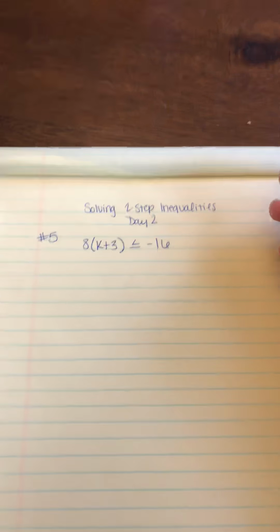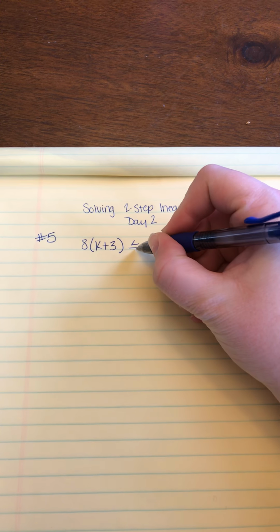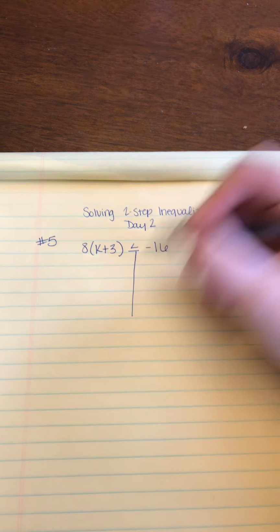I do want to walk you through an example of solving two-step inequalities, one that has been a question that's come up several times. So we're going to look at number 5. We solve this exactly like we do with equations, and we make our line down the center.